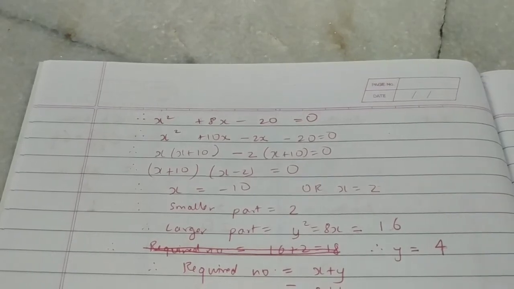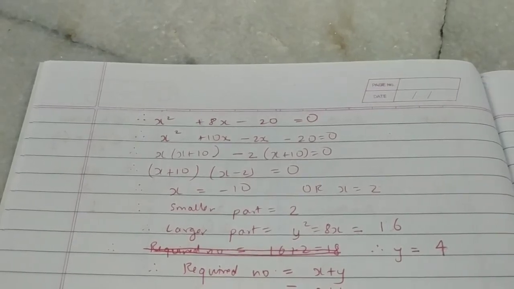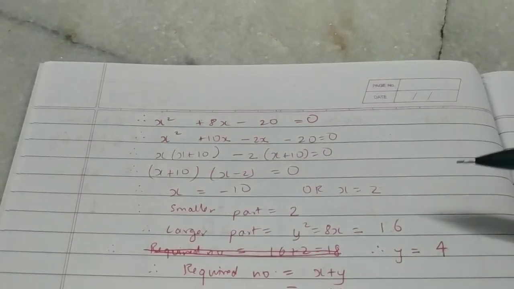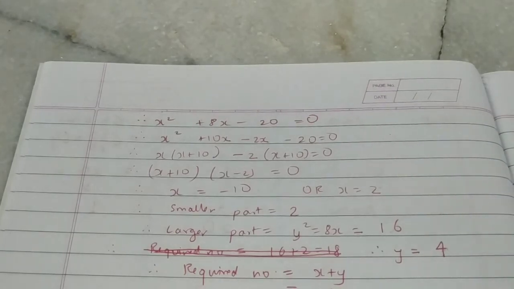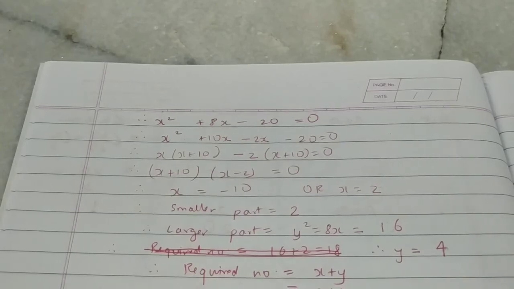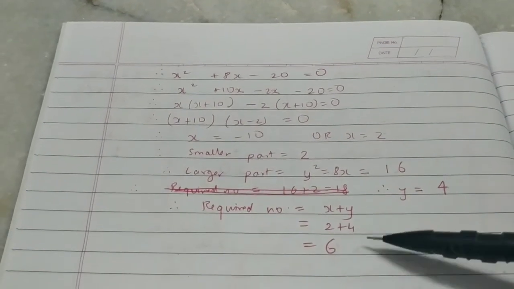But they have asked for the number which was split into 2 and 4. You see, 2 and 4 are the small and the large part of a number. What is the actual original number? It will be 2 plus 4, which is 6. So that's the final answer.